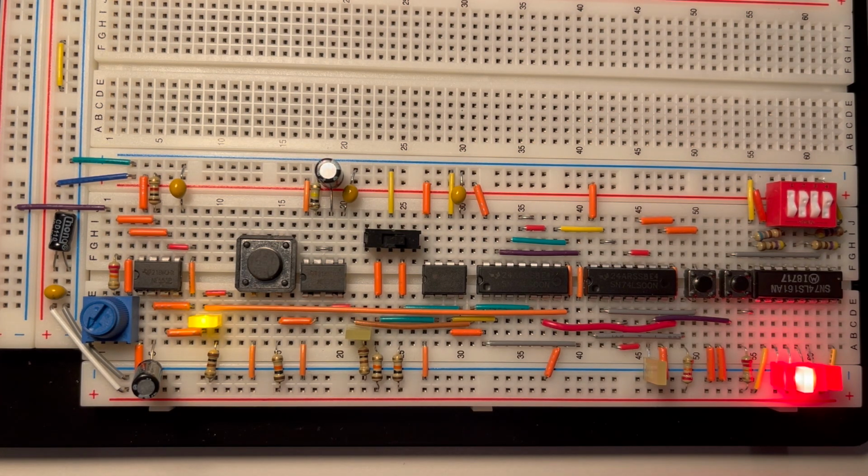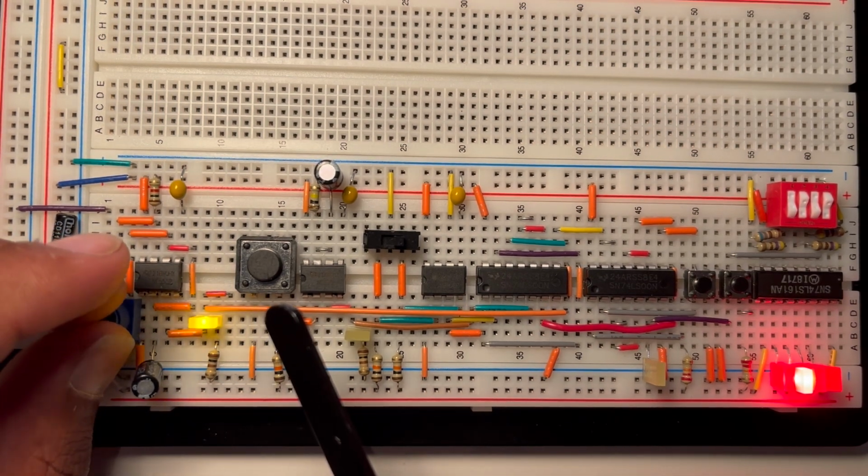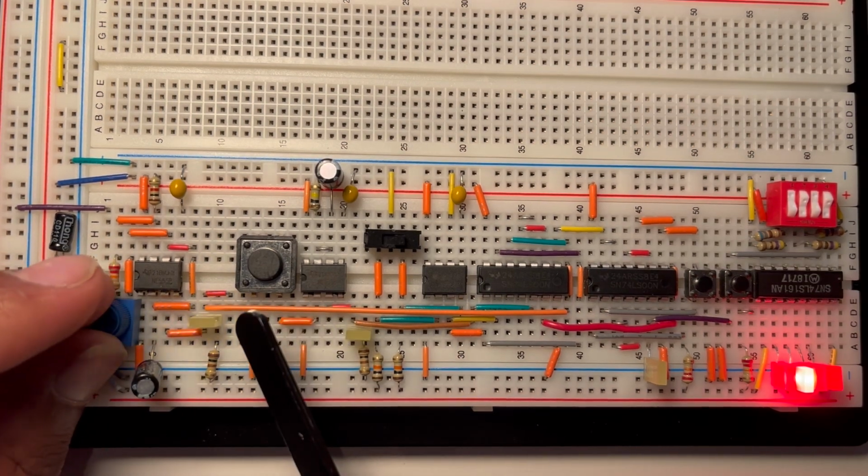I'm going to be mainly focusing on the program counter, as we've used the 555 chips before, but here's a quick overview of the clock circuit first. So there are 3 555 timers. The first here is in astable mode, which gives us a square wave. The frequency of the square wave can be controlled using this potentiometer, and it can be visualized using this LED.